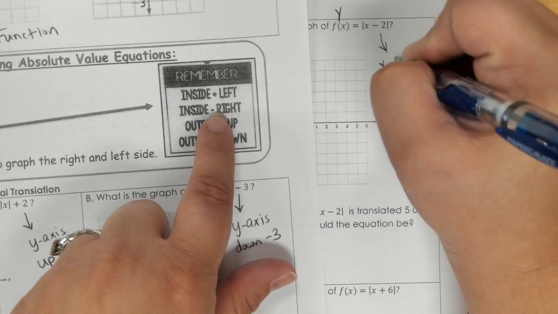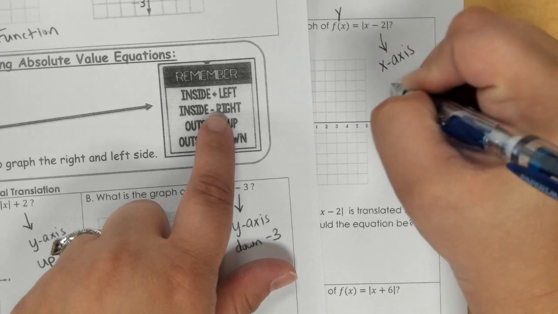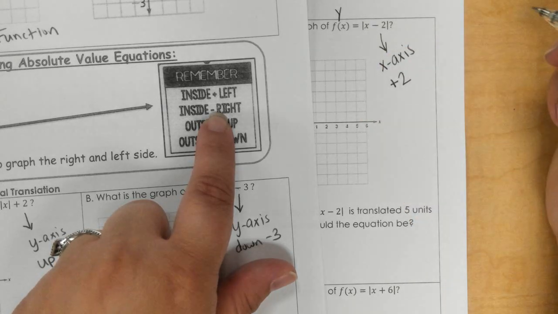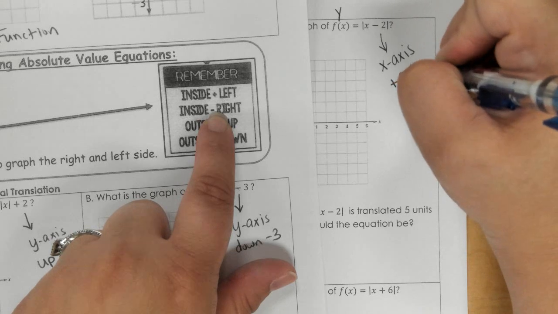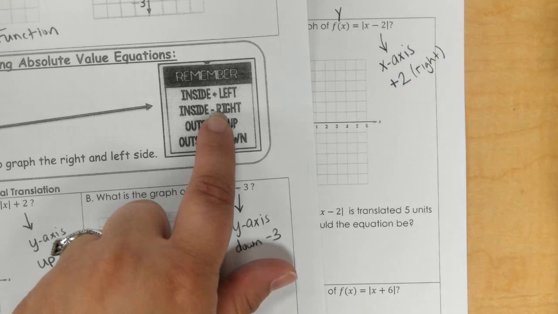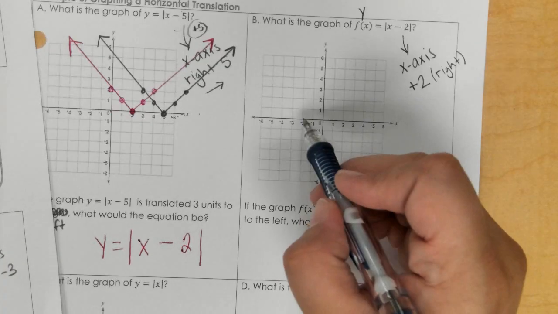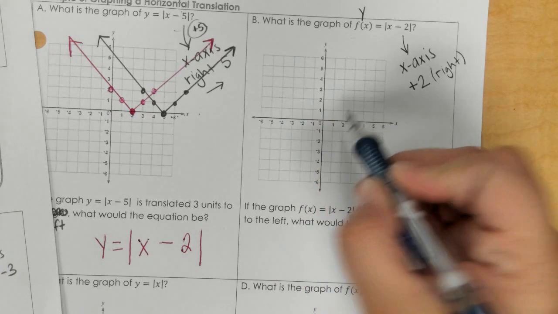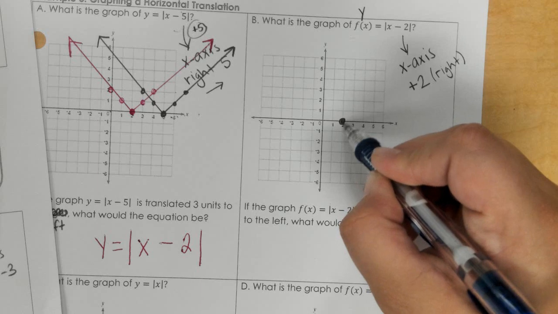So on the x-axis, I'm going to the positive 2, which is to the right of 0, 0. Okay? So here's 0, 0. I'm going to positive 2.